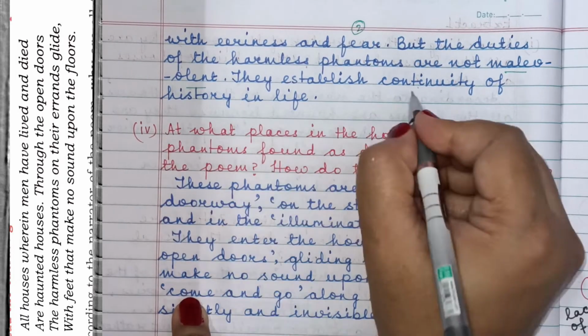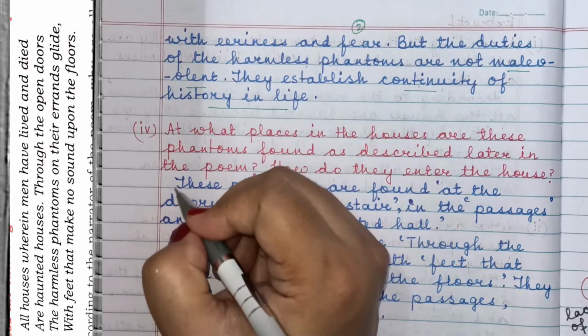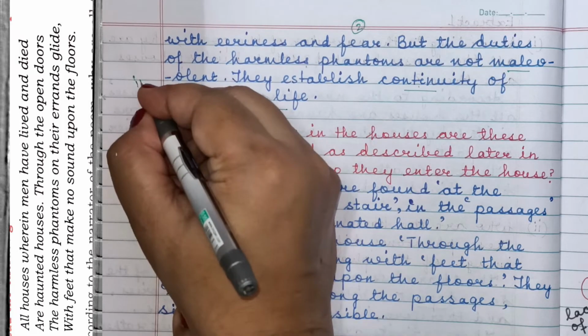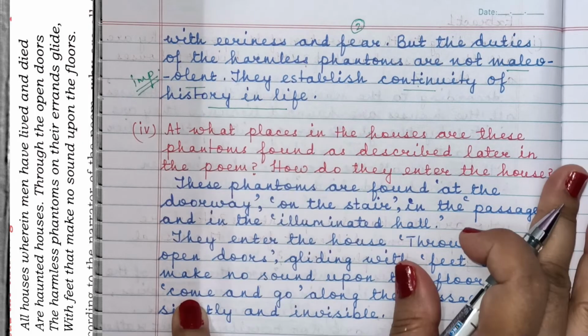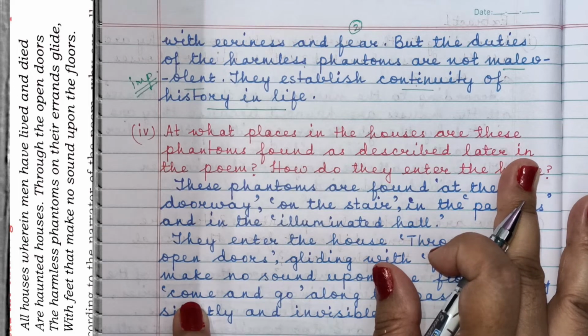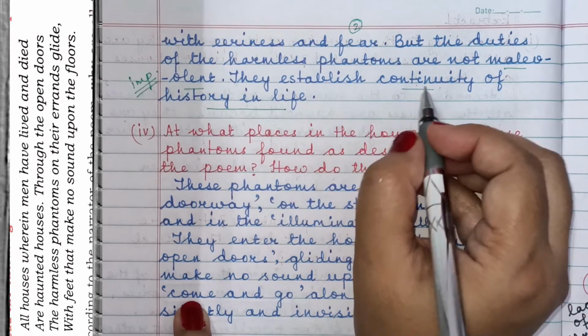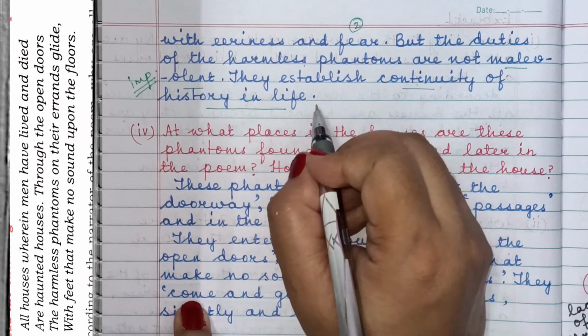They establish continuity of history in life. Very important difference. They are not malevolent. What is the meaning of malevolent? They are benign. They are peaceful. They are not frightening, scary and spooky. They establish continuity of history in life, a connection between the past and the present.